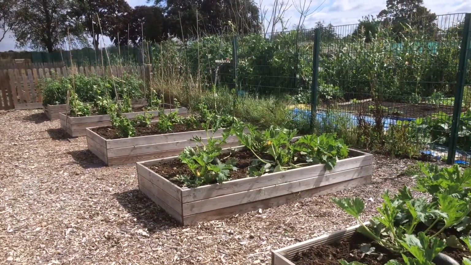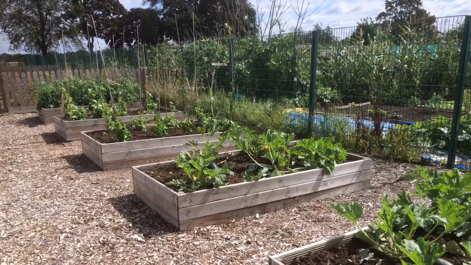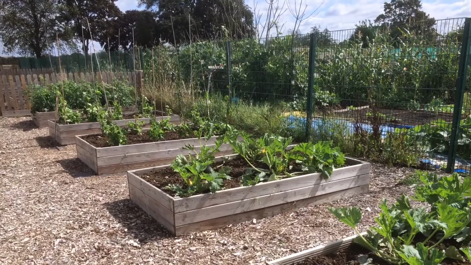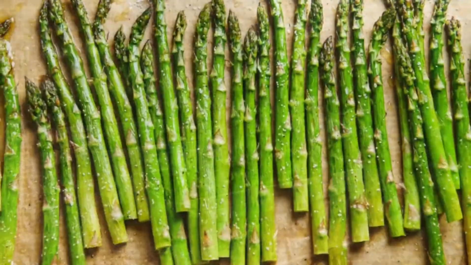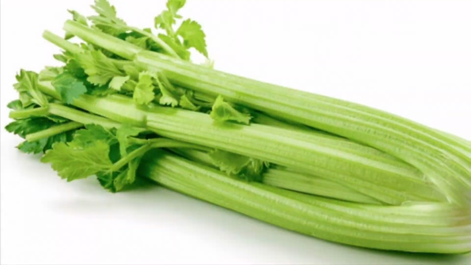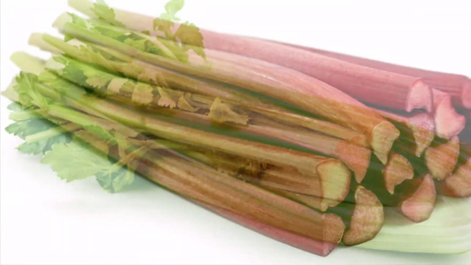And finally, we come to my favourite stems, the edible stems, such as asparagus, celery, and of course, the delicious rhubarb.